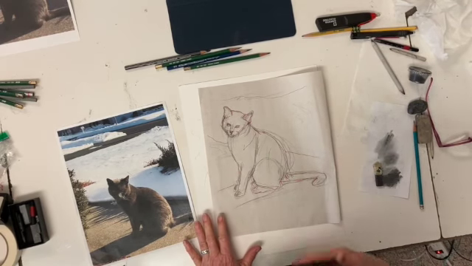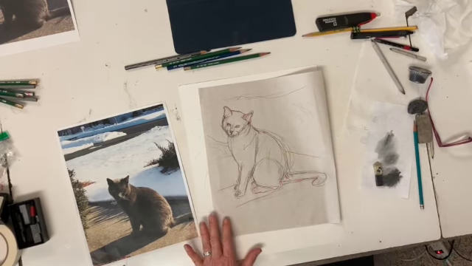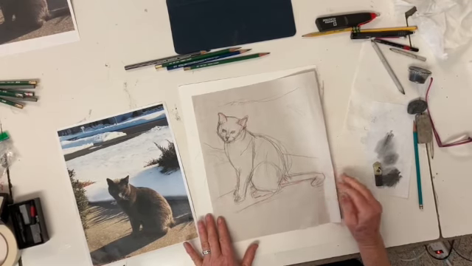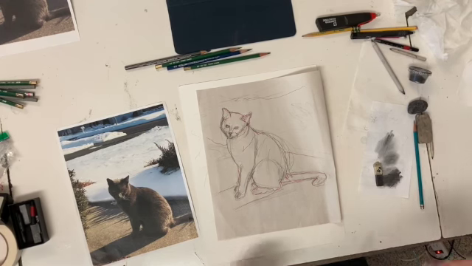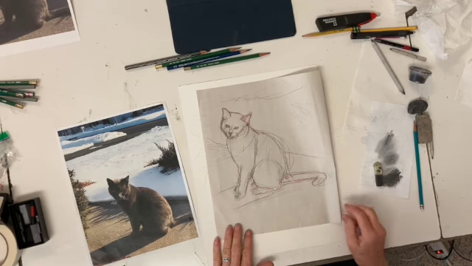This week we're going to continue with using graphite techniques, and our subject is a close-up of an animal with fur or feathers, or like a lizard with scales. So we're going to focus on texture and light and shadow.